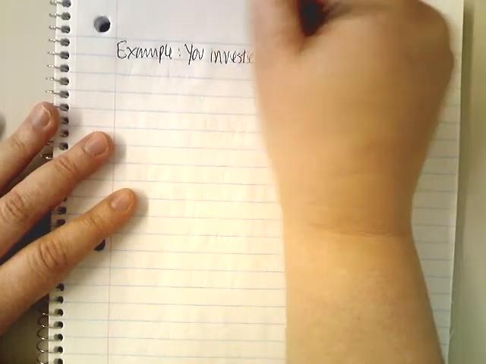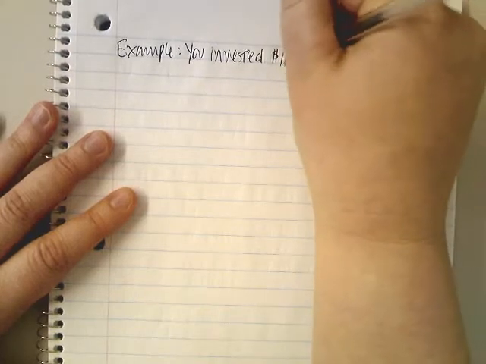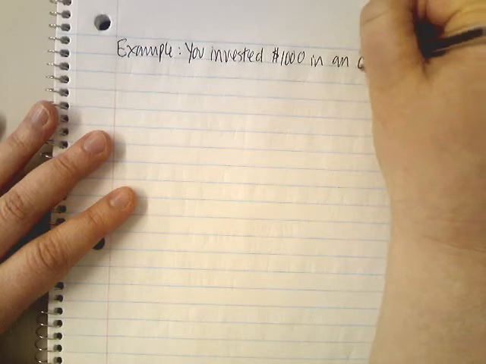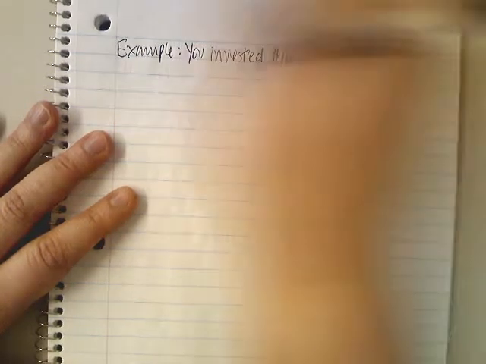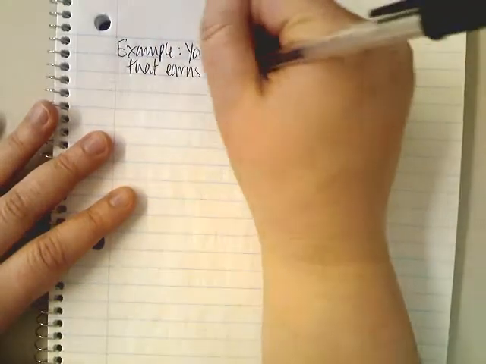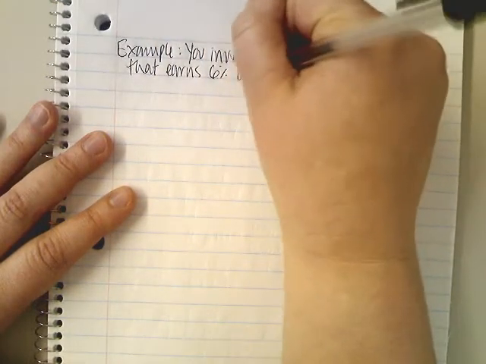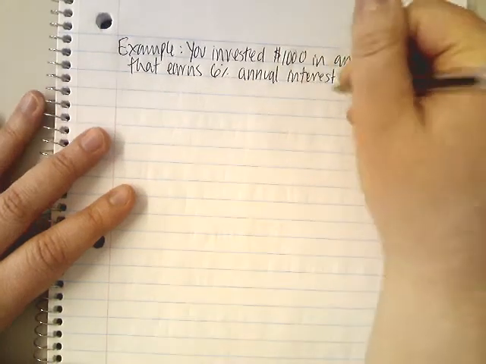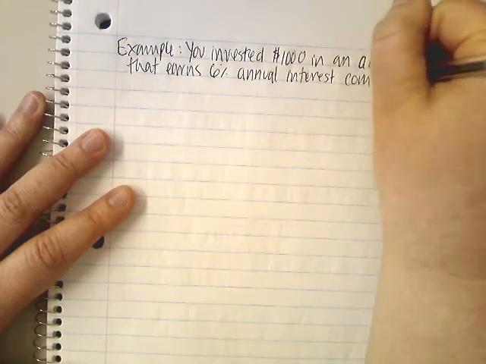Okay, so you invested $1,000 in an account that earns 6% annual interest, compounded continuously.